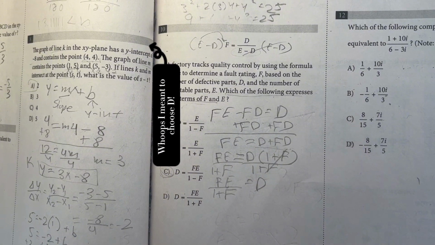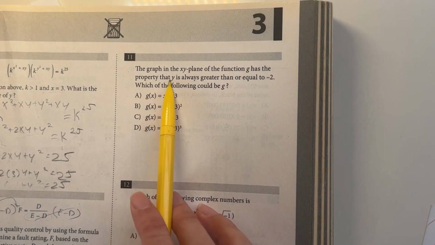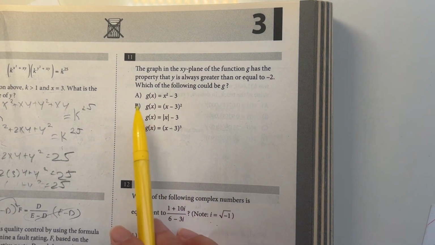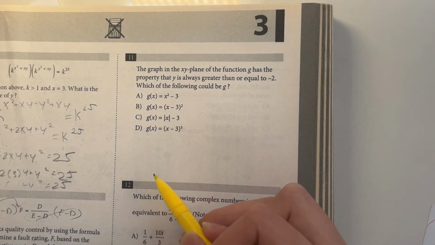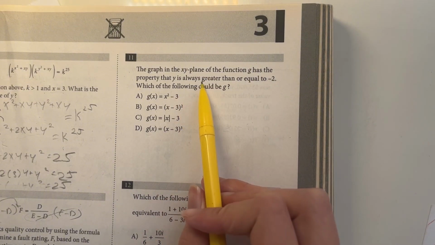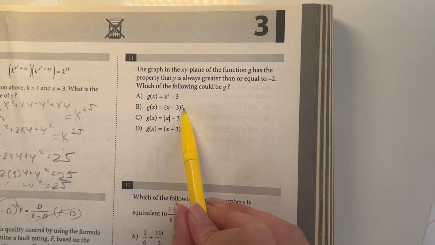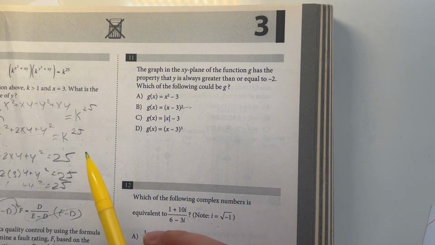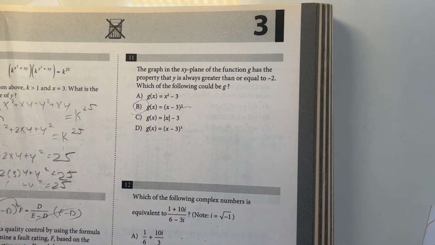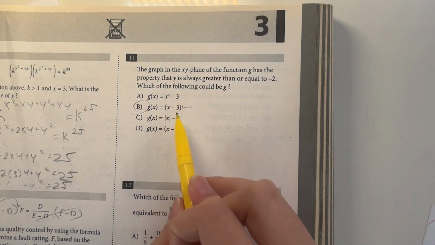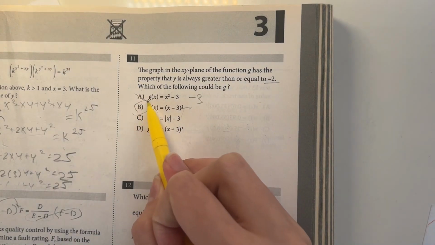C. Okay, number 11. The graph in the xy plane of the function g has a property that y is always greater than or equal to -2. Which of the following could be g? In a function, g of x is the same thing as y, so if it has to be always greater than or equal to -2, I already know the answer, because whenever you square a number, it's always going to be positive. So B is the obvious answer. But if you really want to make sure that's your answer, you could plug in 0. 0 squared is 0, and 0 minus 3 is -3. That is already less than -2, so that's not the answer.